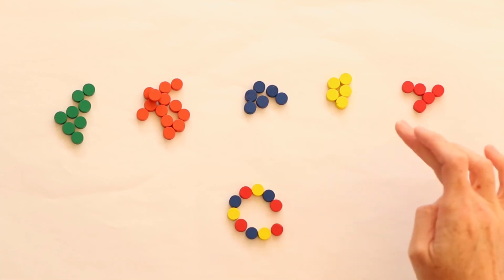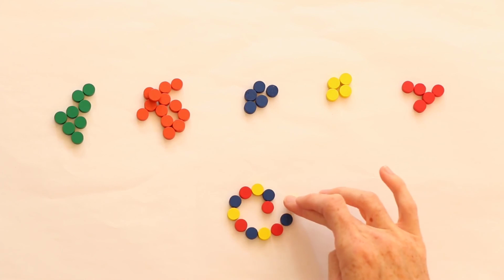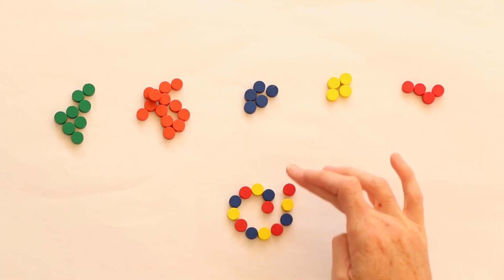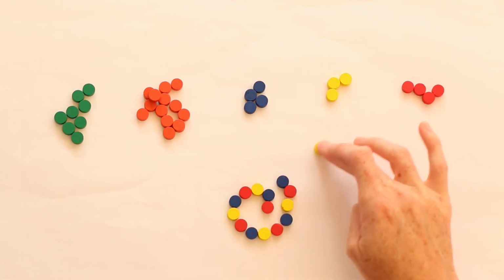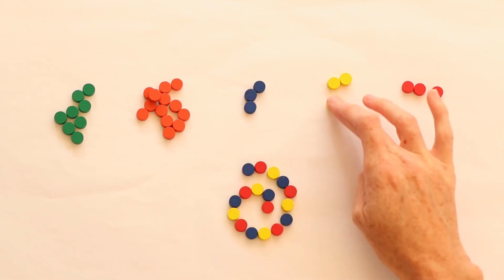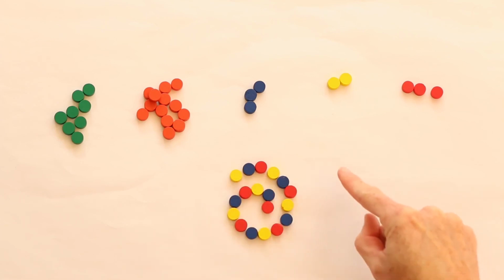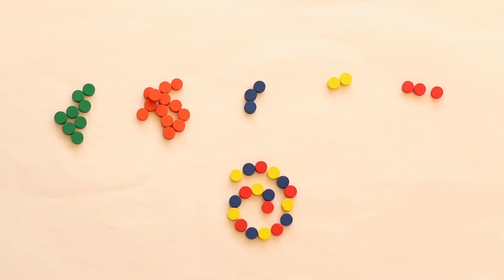That's right, it is spiraling. Red, blue, yellow. And our pattern will continue with those colors in a constant flow.